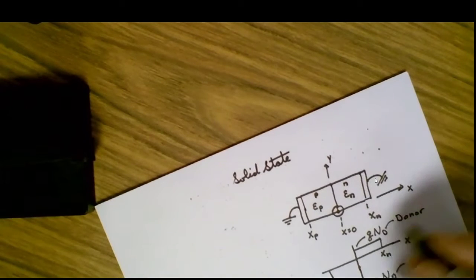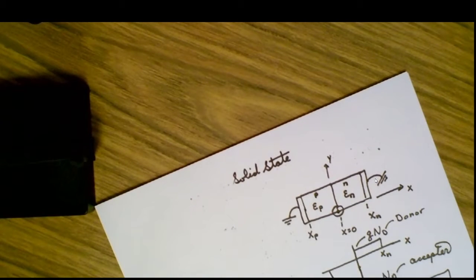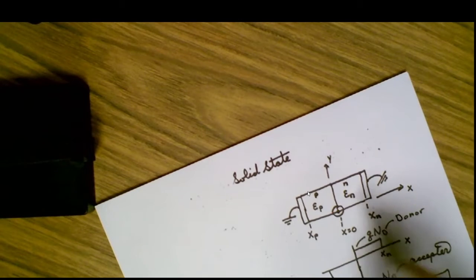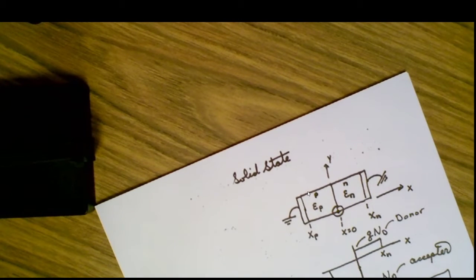We will use the symbol rho to represent the volume charge density inside our two mediums. And inside the N material, it's going to be the donors. And inside the P material, these will be the acceptors.